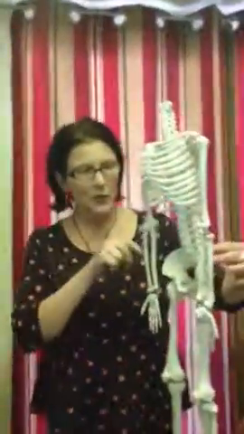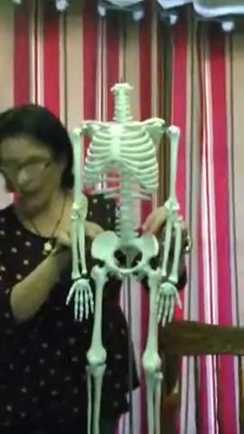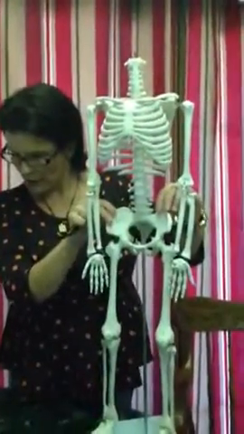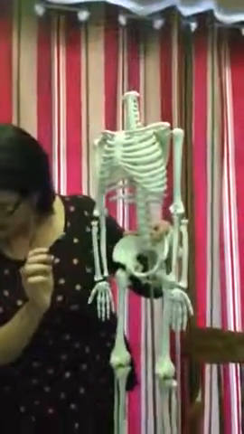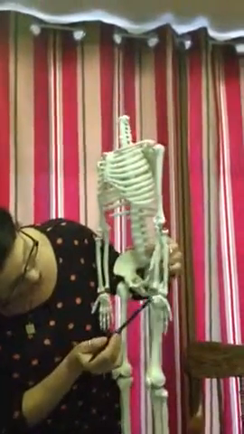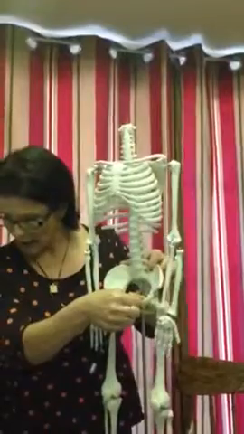Now we're moving on to the pelvic girdle. These are our coxal bones, our hip bones, and the coxal bone is made of 3 bones. The ilium, which is this bone right here, the ischium, which is this bone right down here, and the pubis, which is this bone right here.